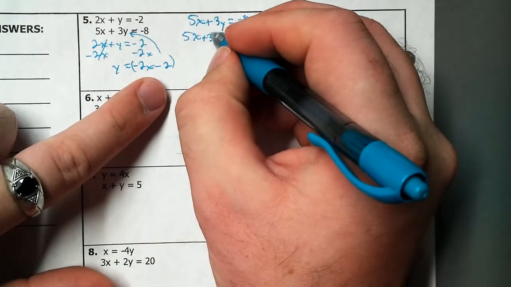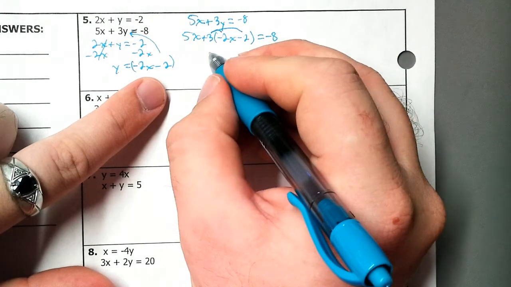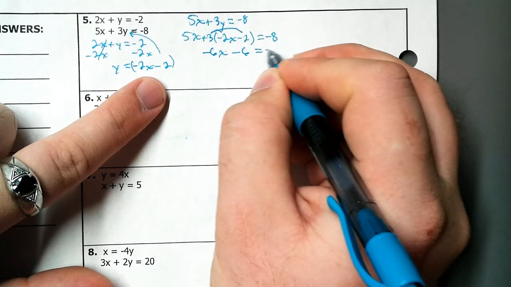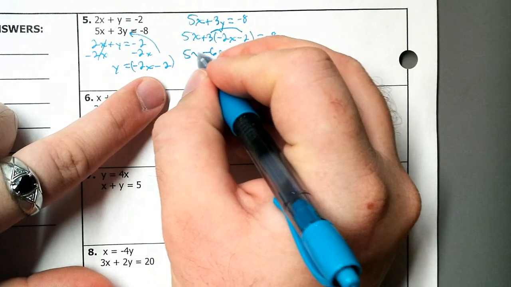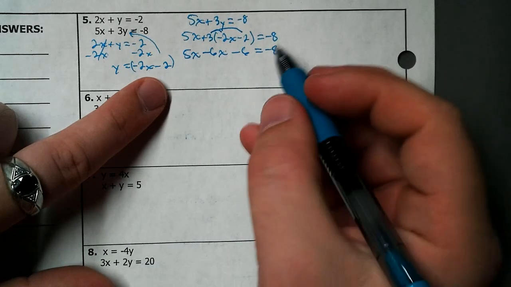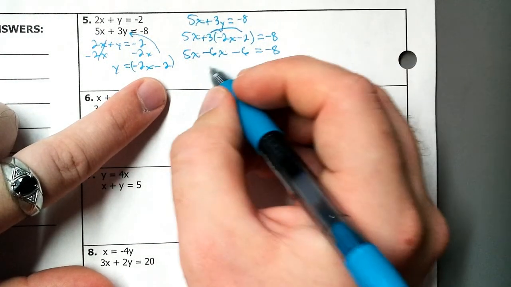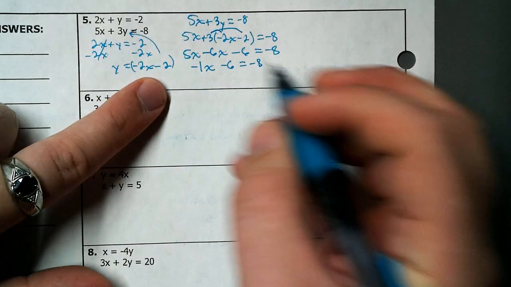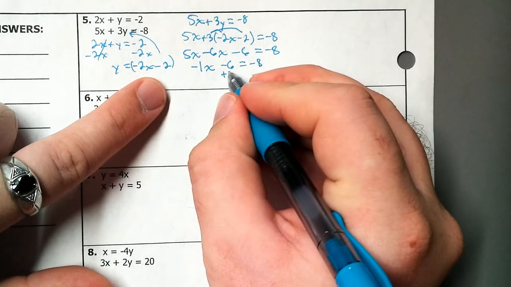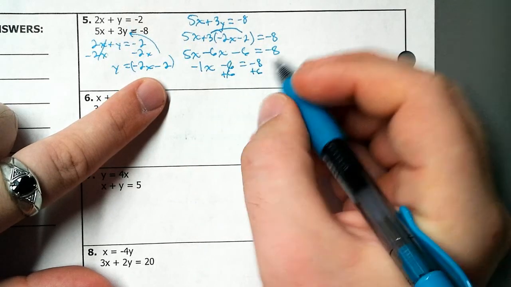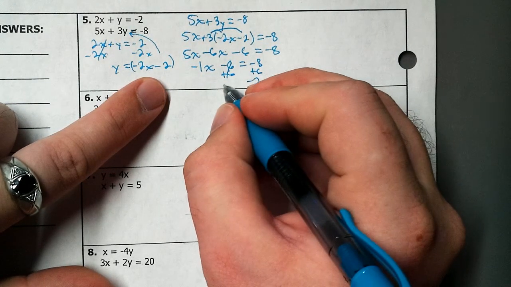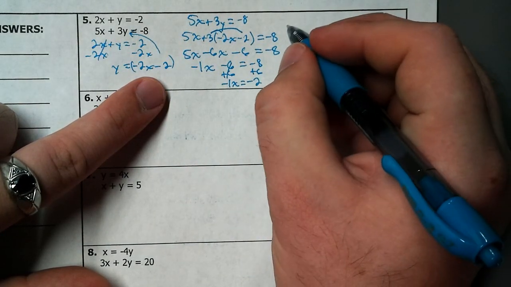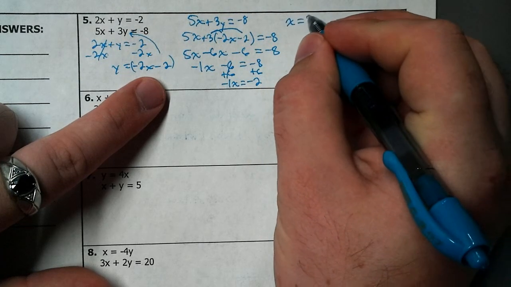All I did is plug in my equation for my y. Now we're going to solve it. So distribute. 3 times negative 2x is negative 6x. 3 times negative 2 is negative 6. And we still have a 5x there, so I brought everything else down. Combine like terms, 5 minus 6, which will give me negative 1. I got to move my numbers to the other side, so I'm going to add 6. Negative 8 plus 6 is negative 2, so I got negative 1x is equal to negative 2. When I divide by negative 1, I get my x value is equal to positive 2.